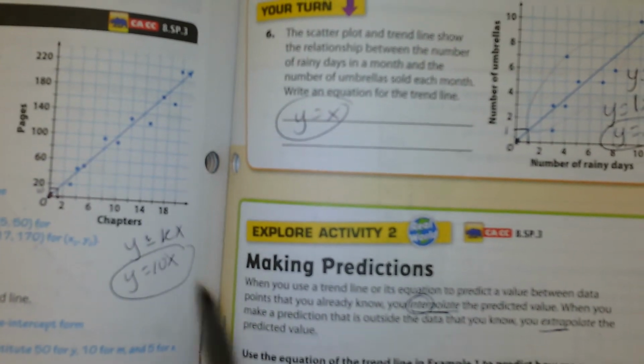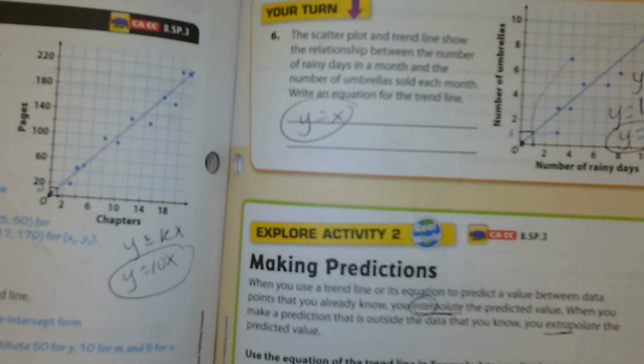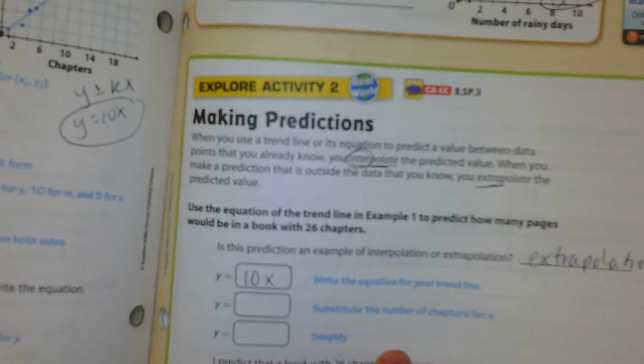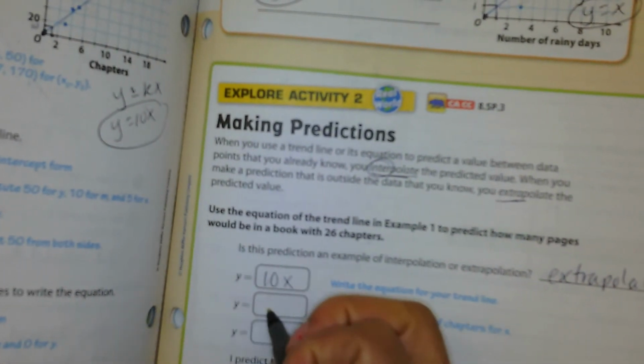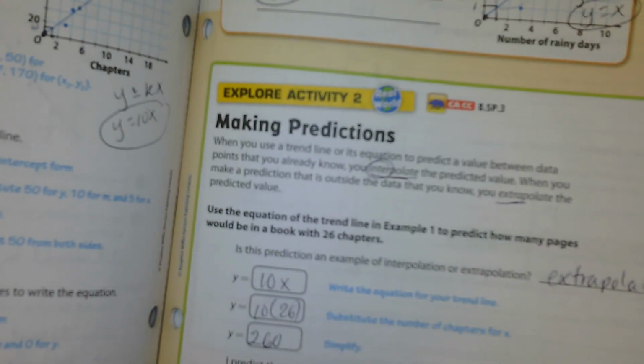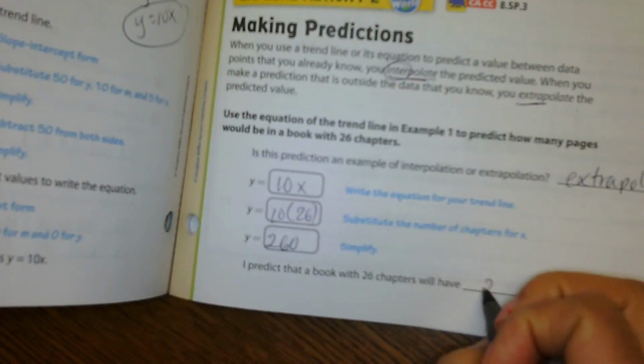So that means the 26 is outside, so that would be extrapolation. And then you substitute x for 26, and 26 times 10 is 260. So I predict that the book with 26 chapters would have approximately 260 pages. Okay, thank you so much.